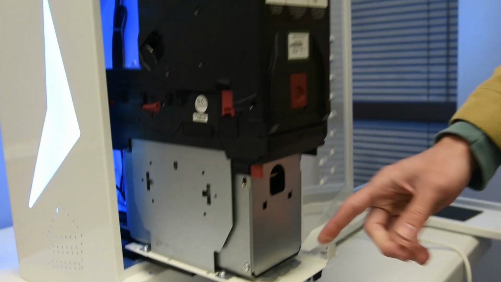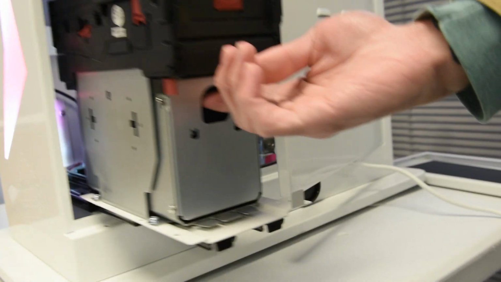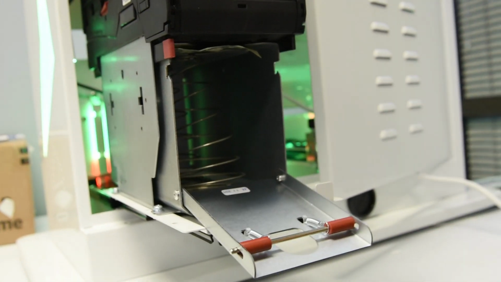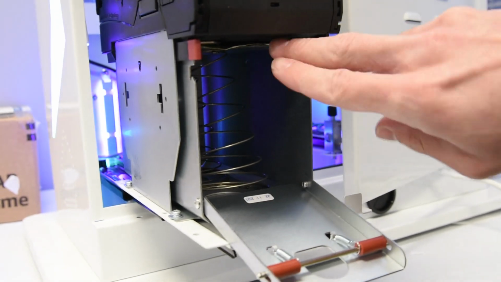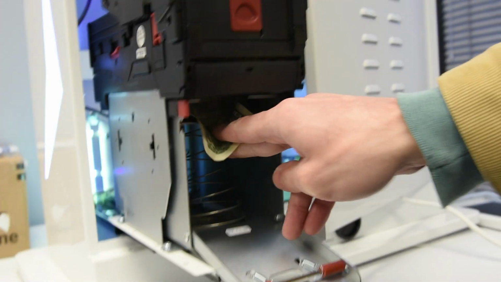The cash box is located at the bottom of the cash machine. It's a thin metal box where the bills can be removed. Simply pull on the lever inside of the door and remove your cash.